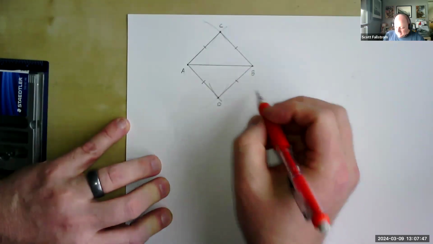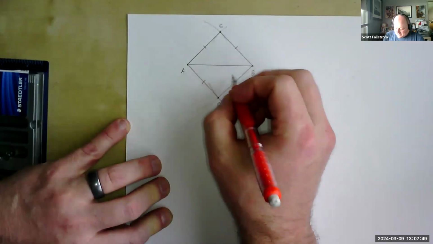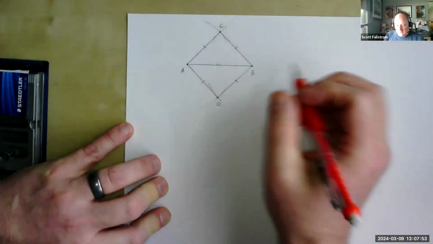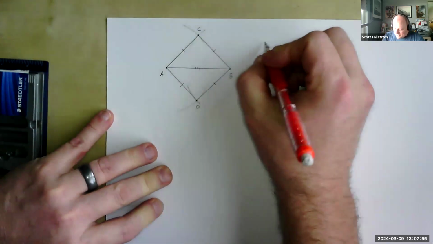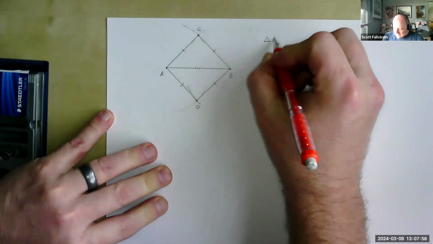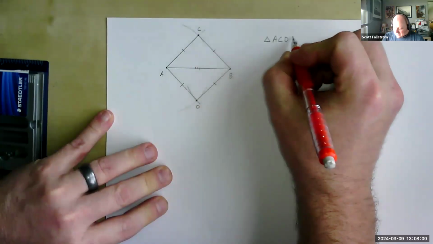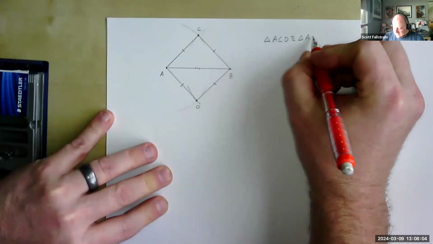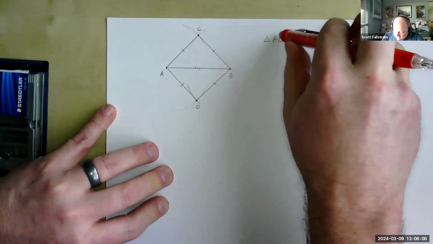Okay. And so then I have this piece down the middle that is also identical. So if you look to the side, what do I have? I have triangle ACB has to be congruent to triangle ADB.